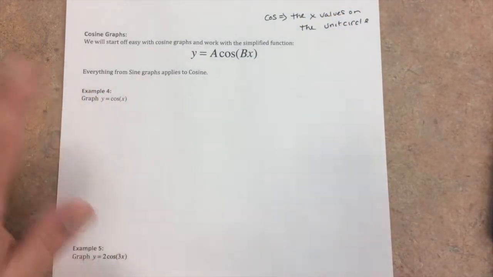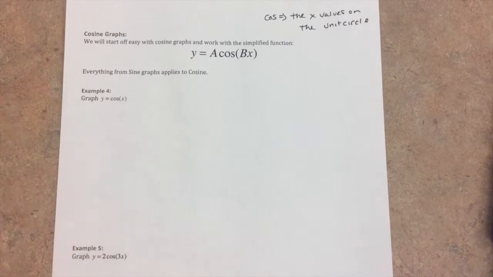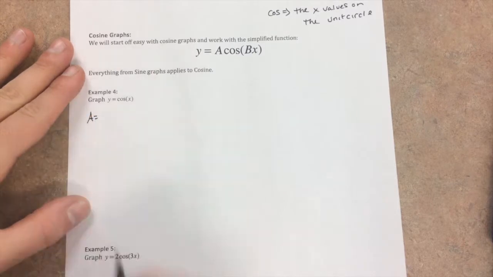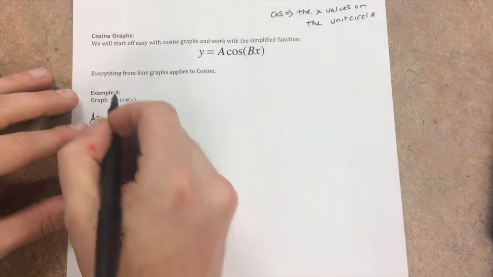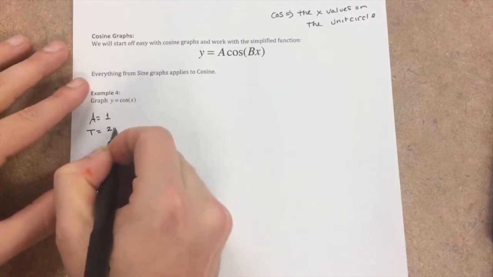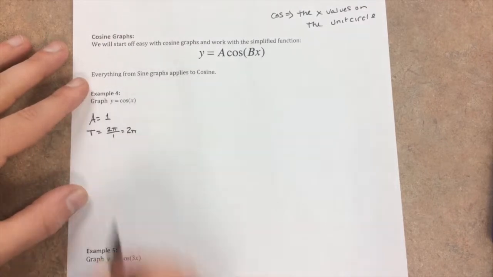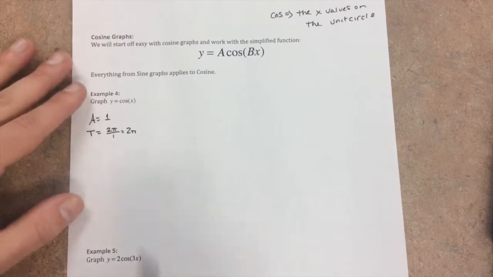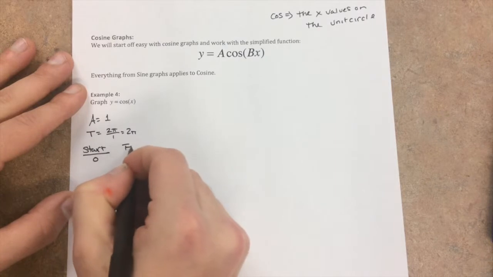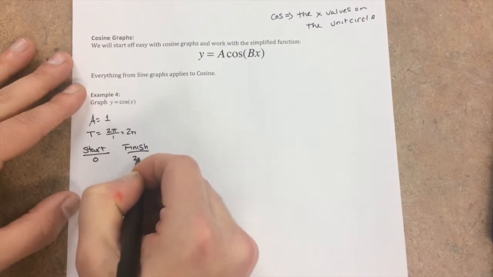And here's the nice thing. When we start off in the simplified version, almost everything applies from what we were doing with sine to cosine. It's just a slightly different function. So just to start, so we get the hang of it, our amplitude is 1. Our period is 2 pi over 1, which is 2 pi. Both of those are pretty familiar. So we're going to start at 0 and finish at 2 pi.